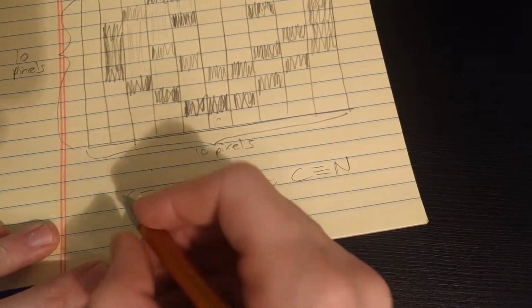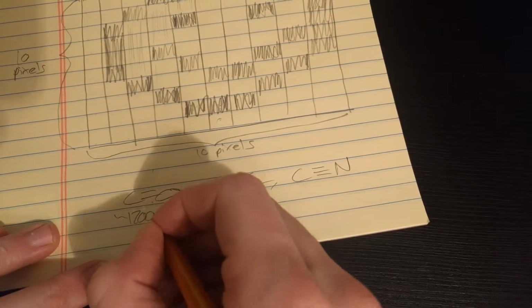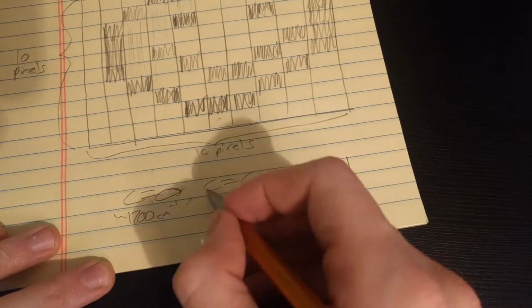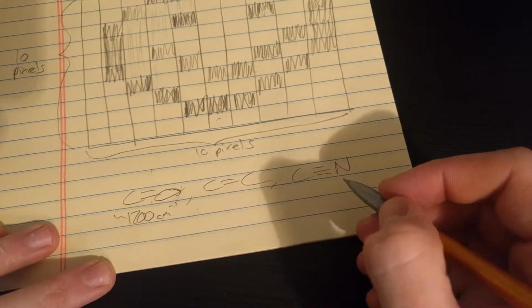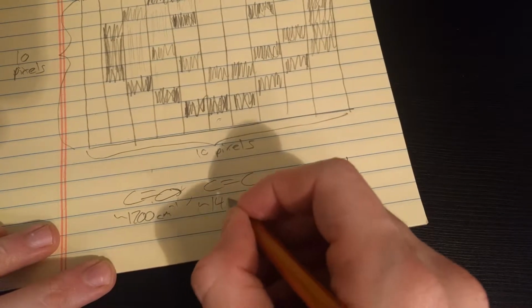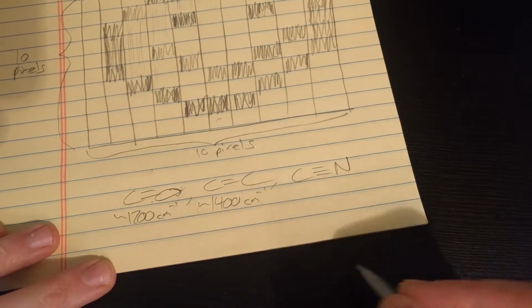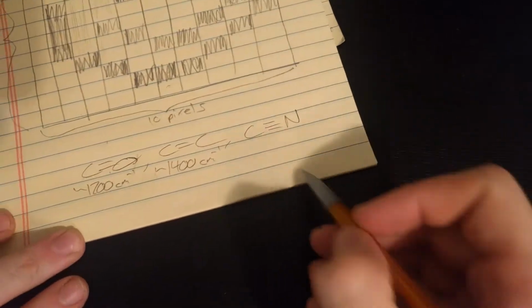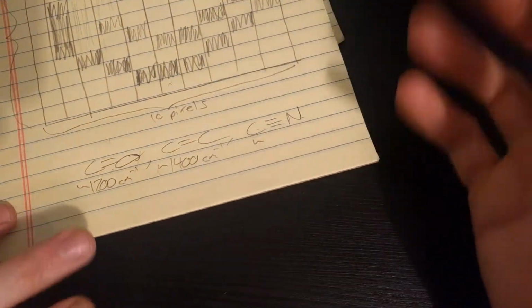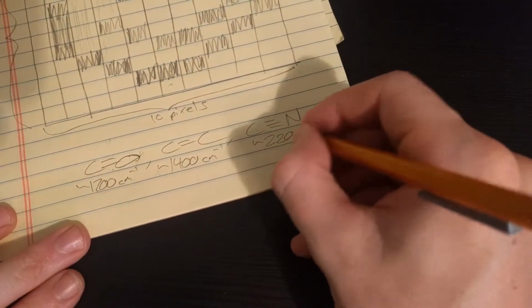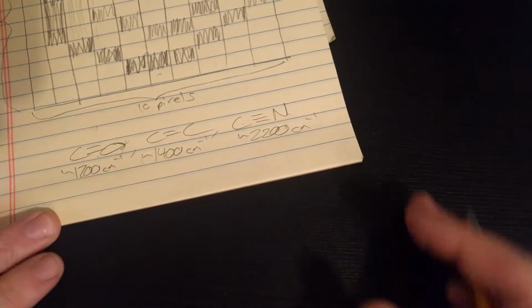So this carbonyl mode is going to show up around 1700 wave numbers. This CC bond is going to show up, I actually don't even know, maybe around 1400. But that might be completely wrong. And the CN bond is going to show up, I also have no idea, maybe around 2200 wave numbers.